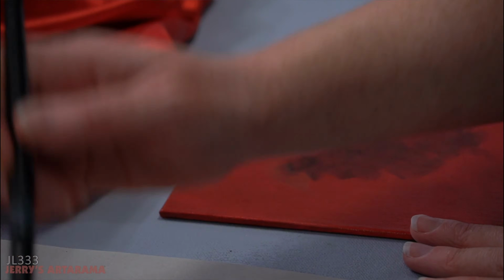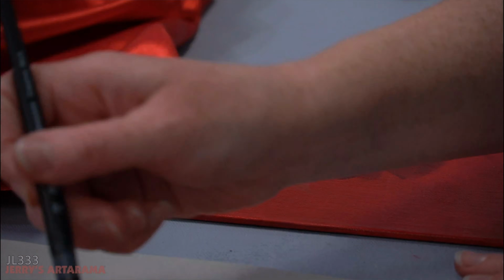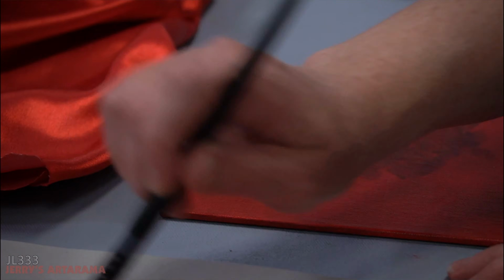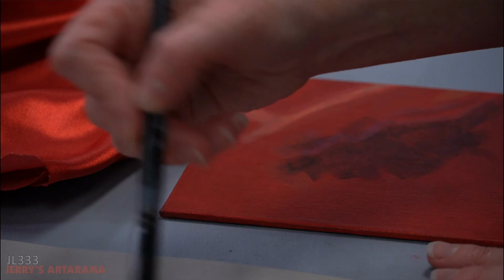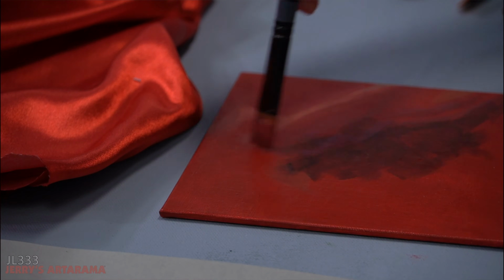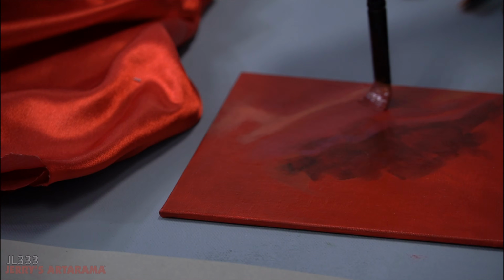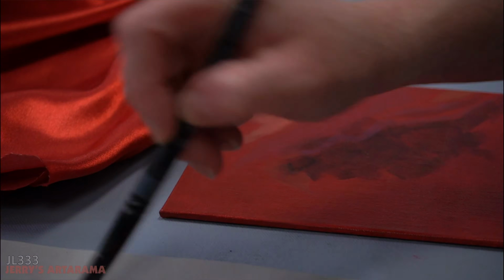It's so hard to paint satin. So instead of reaching for that, I almost reached for water. I'm reaching for my medium here. If I do reach for a medium, what's great is that I can also get a little bit more transparency and get a little bit of darkness here.